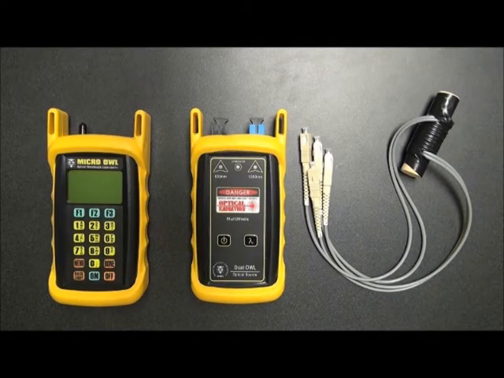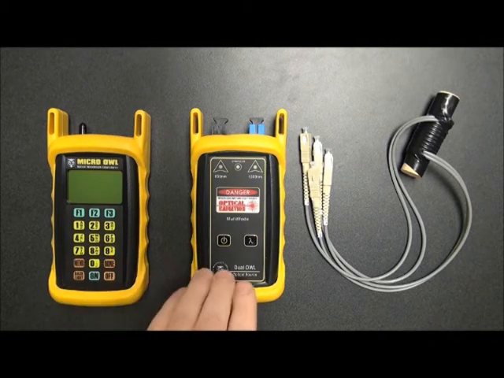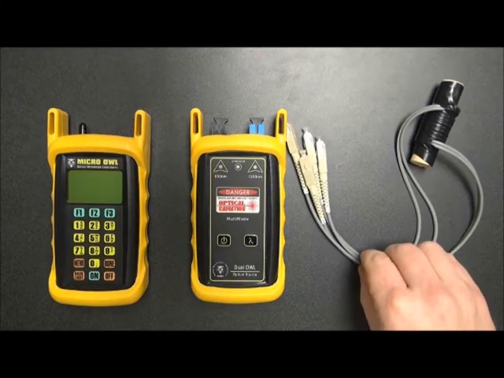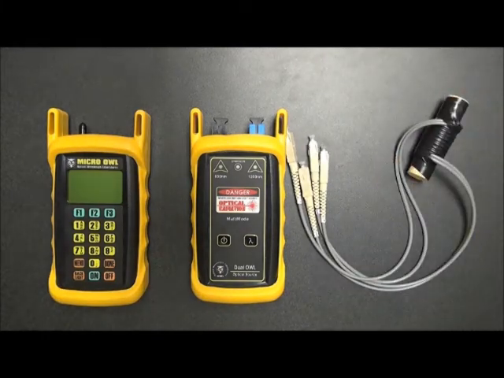Once we've gathered our link information, and obviously we've gathered our accessories here as well, our power meter, our light source, and our multimode cable wrapped around a mandrel, now we can begin to check our equipment to make sure it's working properly before we begin our tests. So what we need to do here is connect our reference cable to our test equipment.